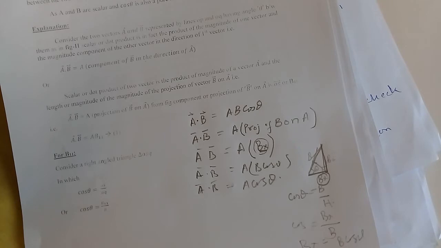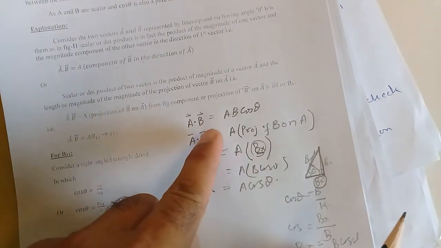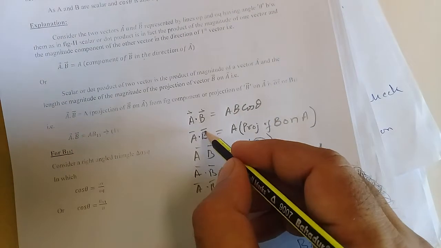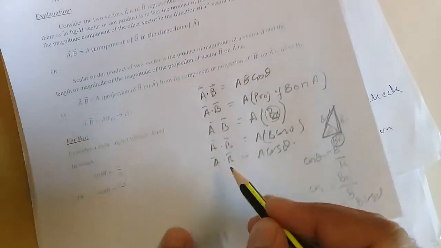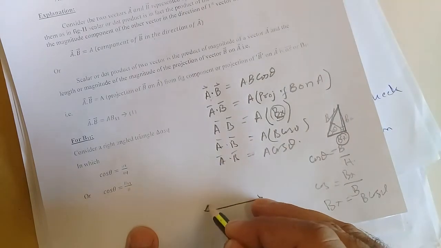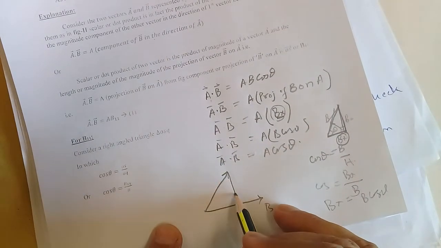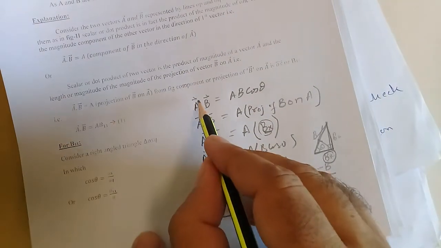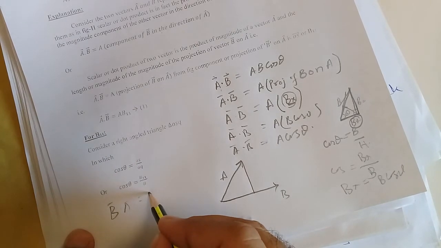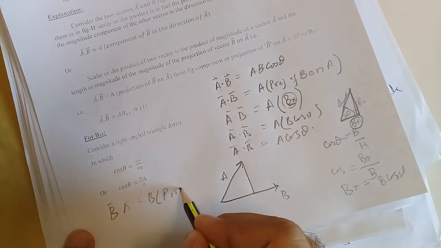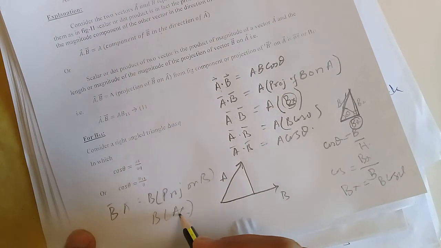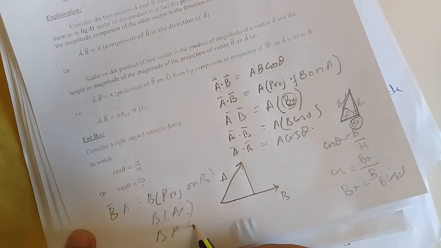Now, if we multiply B dot A, then what will happen? Dear student, if we multiply B dot A, the same figure will be replaced in that way. This is B and this is A, and we will resolve A. So the equation will be B dot A is equal to B into the projection of A on B, which is equal to B into Ax. Ax is equal to A cos theta, so it is equal to B A cos theta.